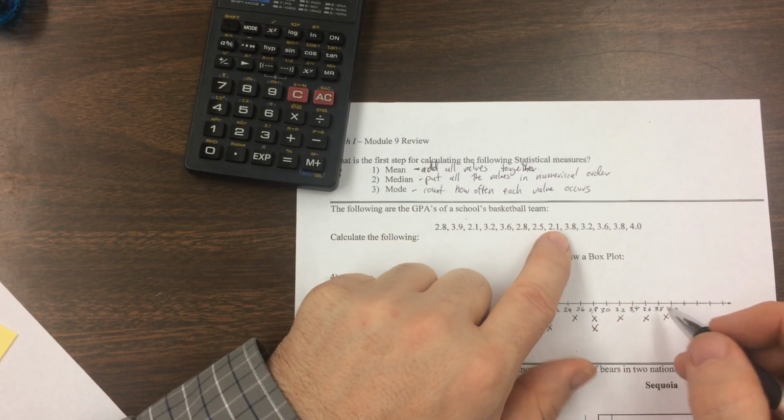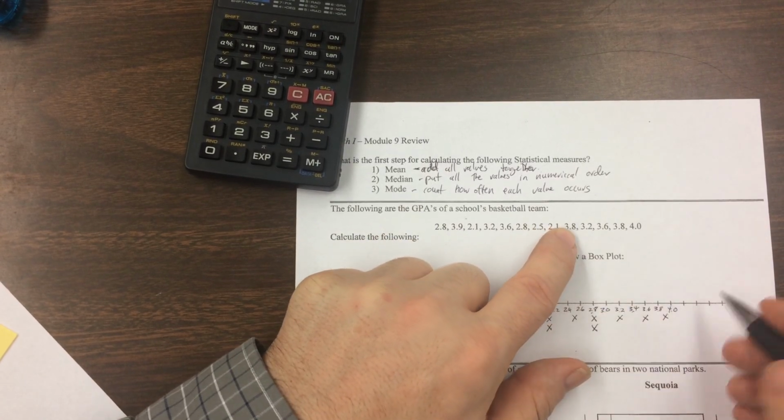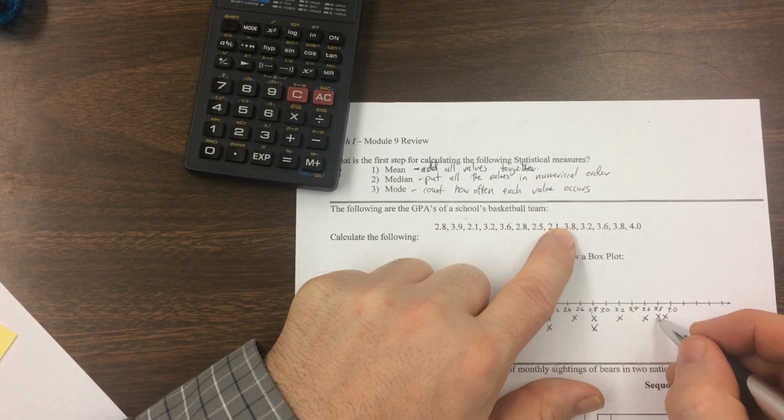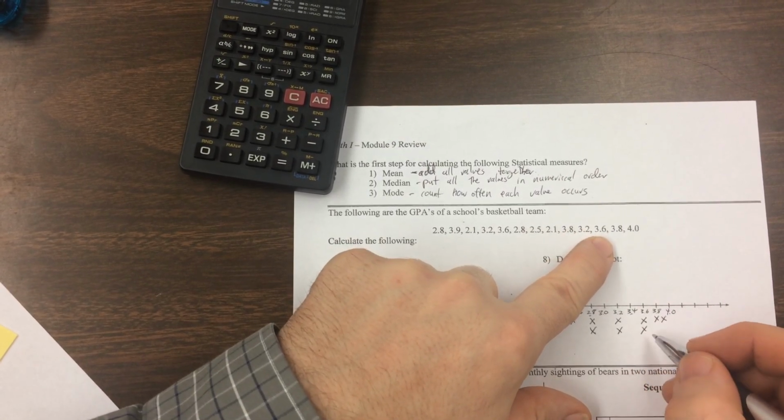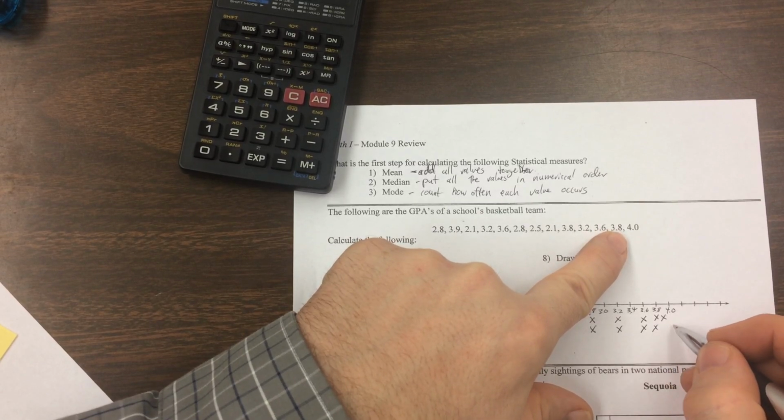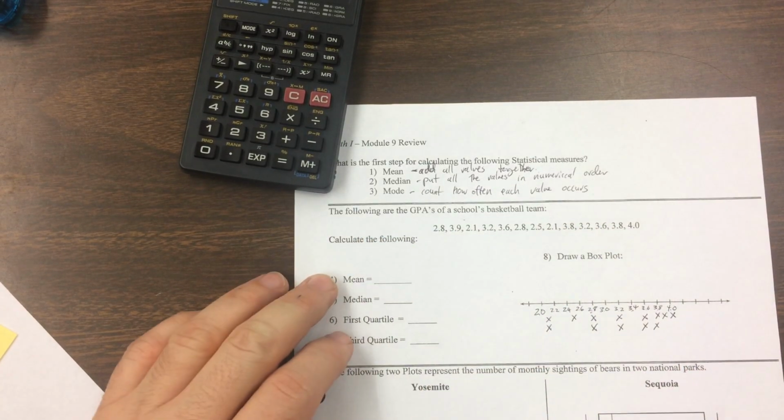Boy, these basketball players apparently aren't studying very hard. 3.8. Oh, there's somebody who's been working hard. 3.2, 3.6, 3.8, and 4.0. Okay.